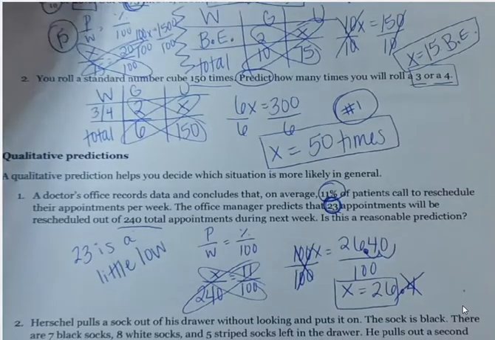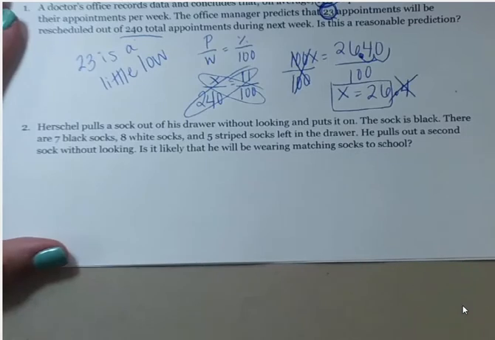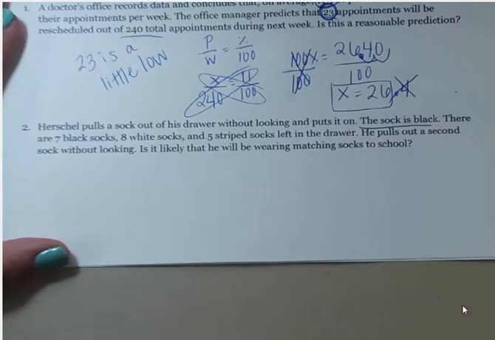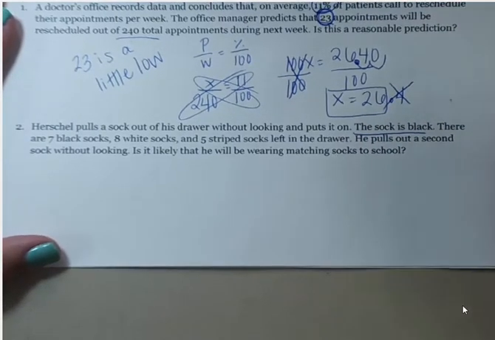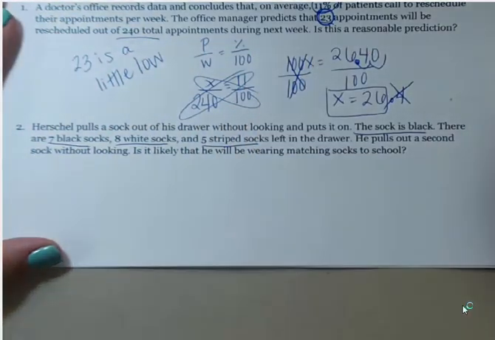Alright, the last problem on this page. Herschel pulls a sock out of his drawer without looking and puts it on. The sock is black. I feel like that's going to be important. There are 7 black socks, 8 white socks, and 5 striped socks left in the drawer. He pulls out a second sock without looking. Is it likely he'll be wearing matching socks to school?